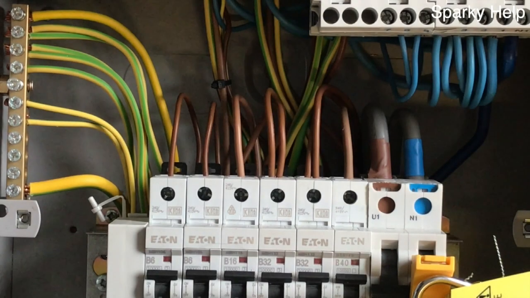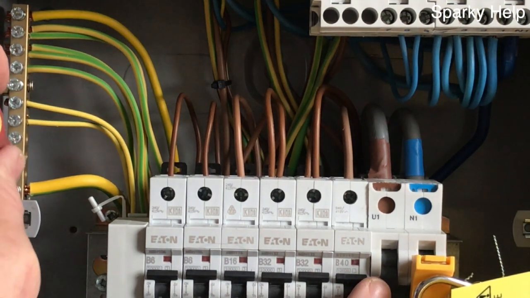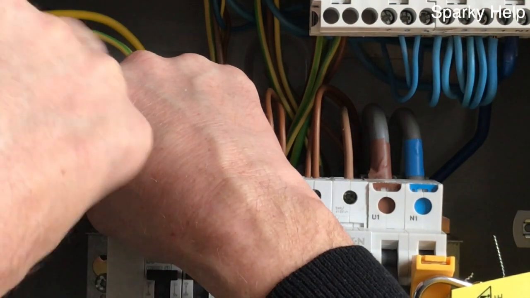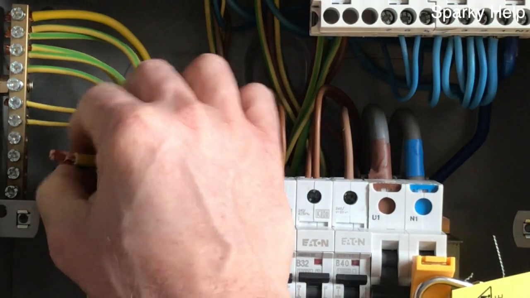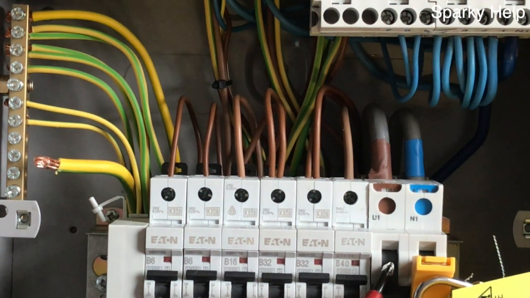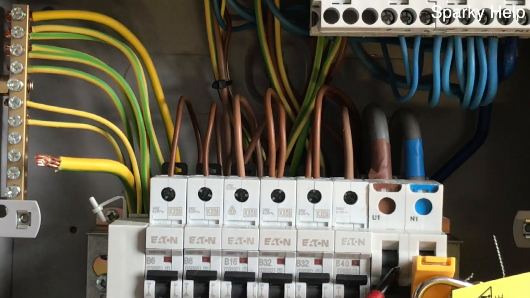So for Ze, we want to make sure the isolation is off, the installation is off, because what you're about to do is remove the main earthing conductor. And obviously the last thing you want to do is take this earthing conductor out with the supply on, because if you do, chances are you could electrocute yourself or someone else in the building, because there could be fault current passing through this conductor if the installation is still on. So it's essential that this is locked in the off position.